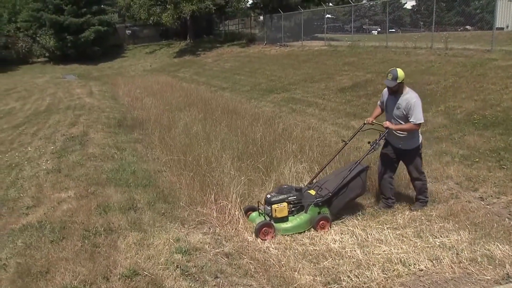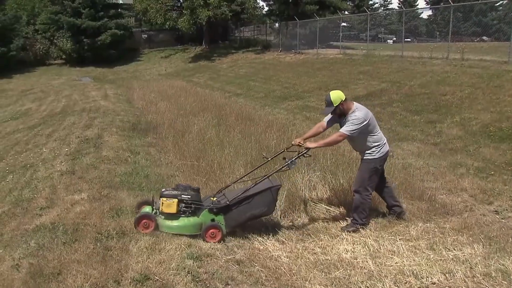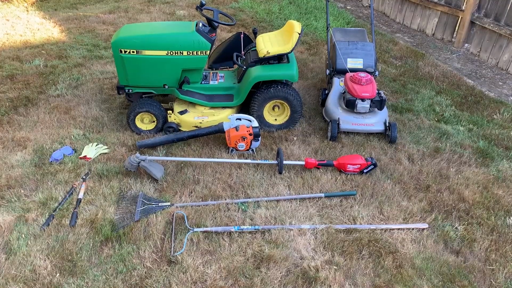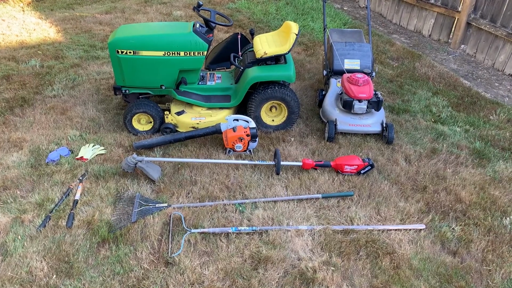Maintaining vegetation should be done routinely from the spring through fall. Depending on the amount and type of vegetation you need to control, a variety of landscaping tools will be needed.